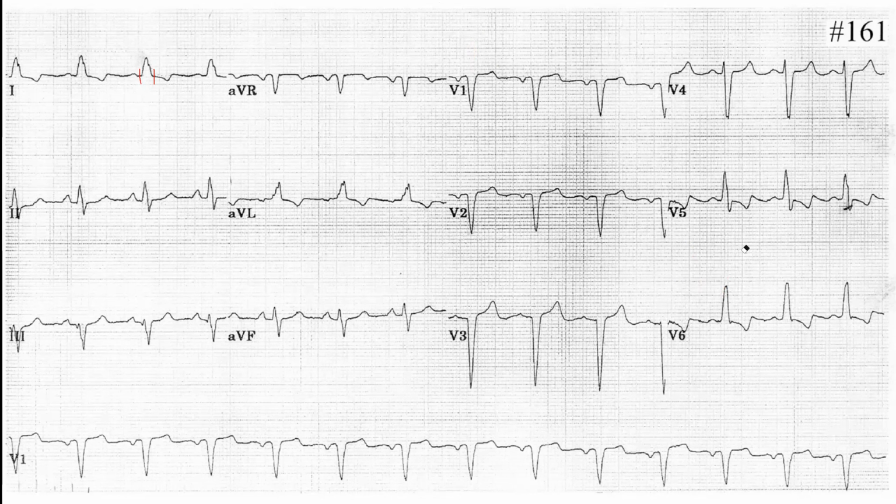The next one you have to look at: can you see any pathological Q wave? Just a sec, looking for it. Yes, we do. Look at V1, V2, V3. However, this is due to the left bundle branch block.